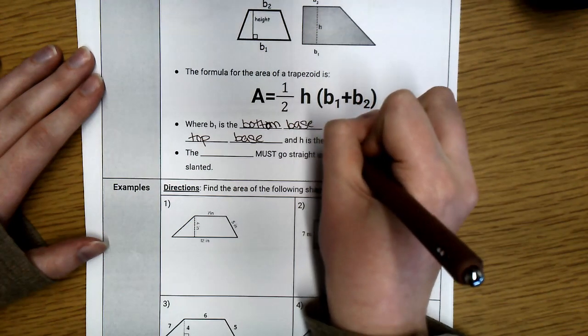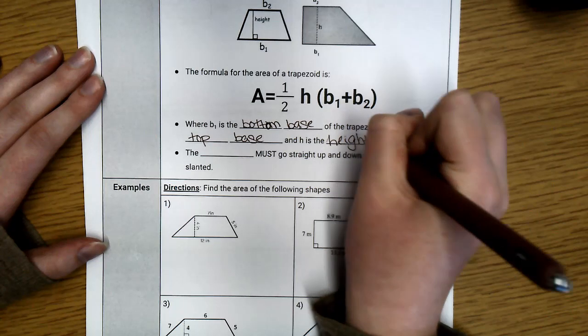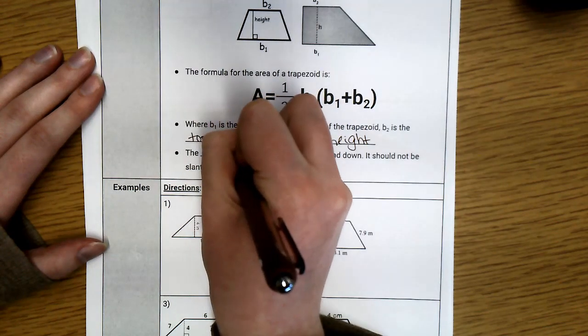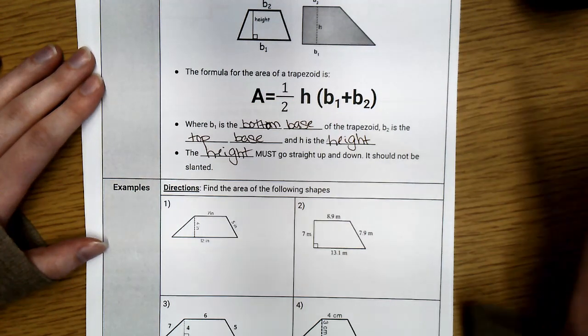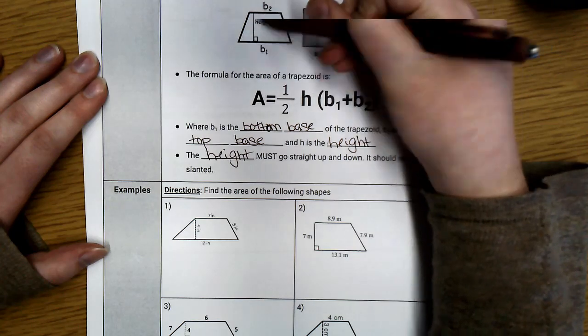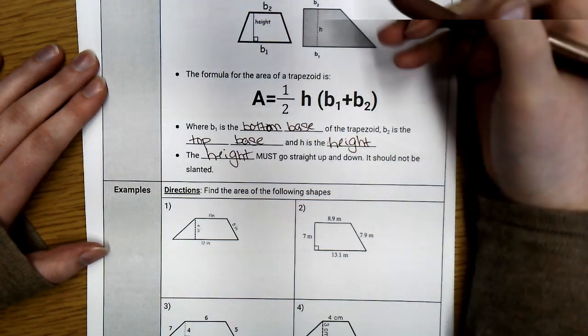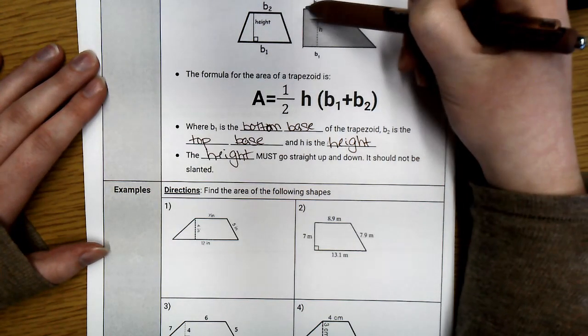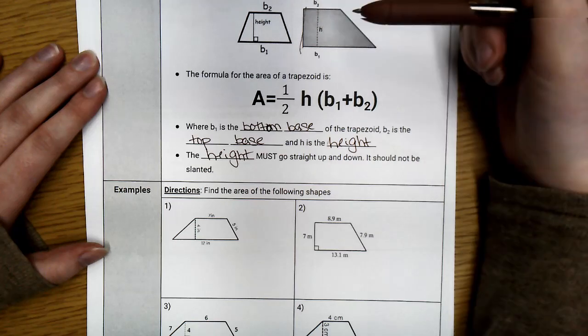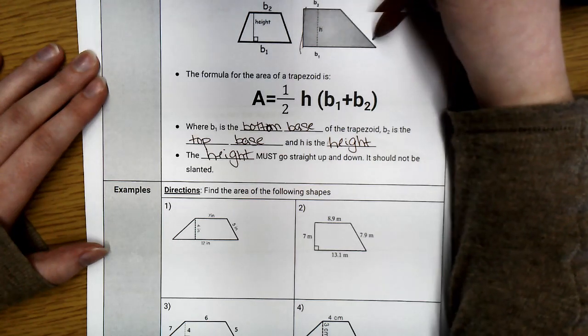H is still the height. Just like all the other ones, the height must go straight up and down. It is this distance right here. It's neither of the slanted sides. You could say that it's this right here, since that also is straight up and down, just like the height, but it is definitely not this.